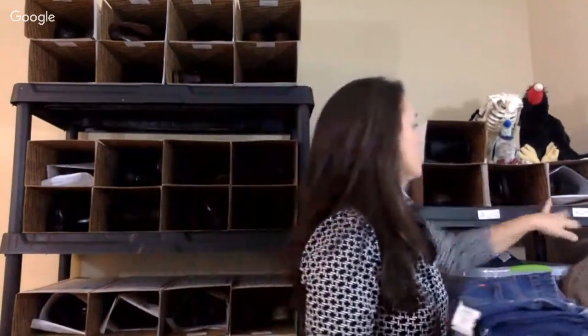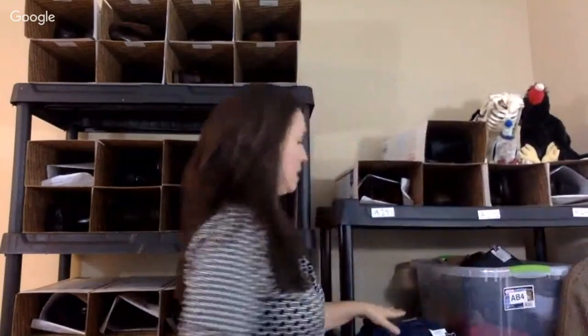But we stack the jeans on each shelf, on each unit in 6. Actually, we've just added a 7th spot. So they actually will stack up. And they're numbered. We put the most recent listing that we've added right on top.